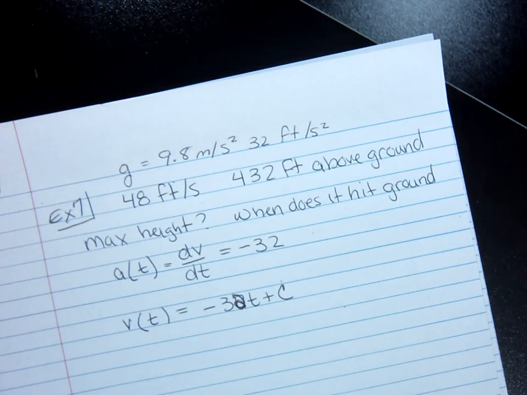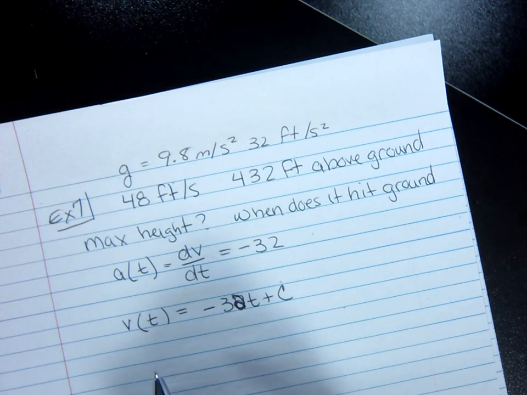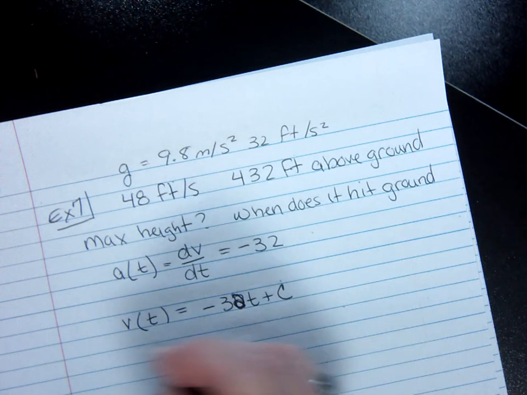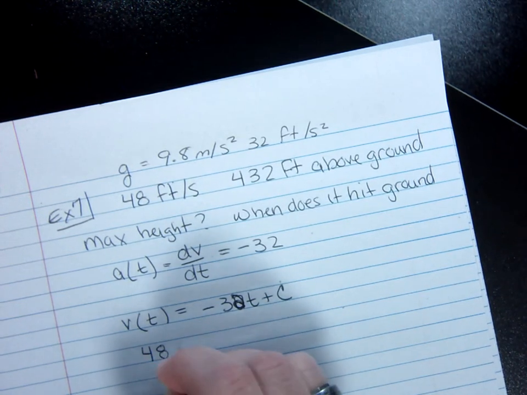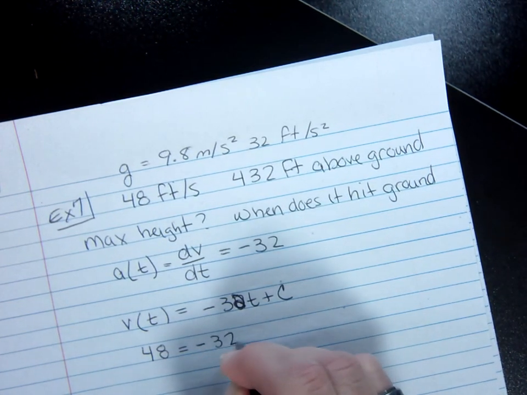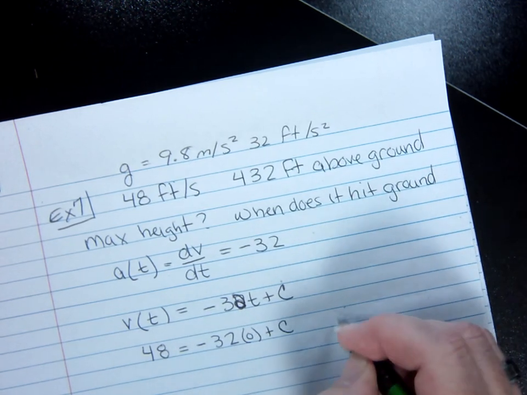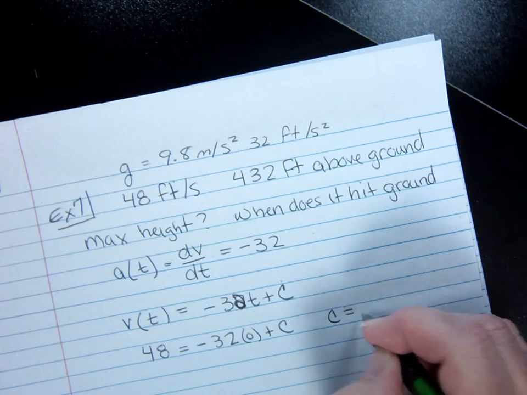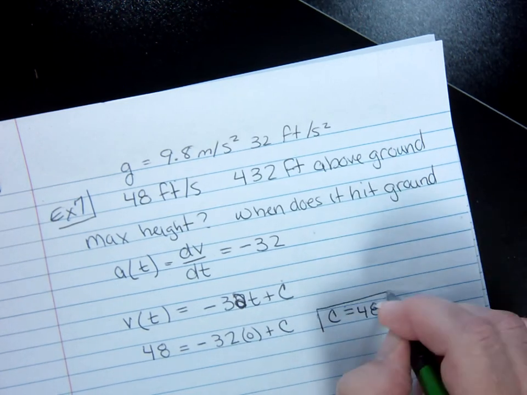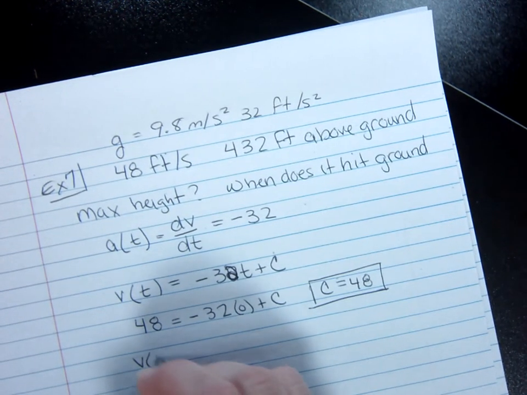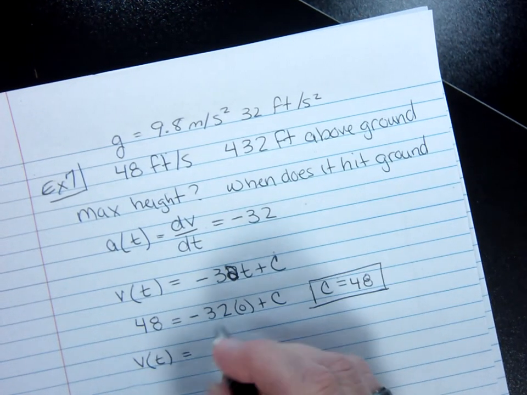Now I know my initial velocity is 48 feet per second, so I'm going to use that information to solve for c. That gives me 48 equals negative 32 times 0, plus c, so c is 48. Plugging that in to my velocity function.